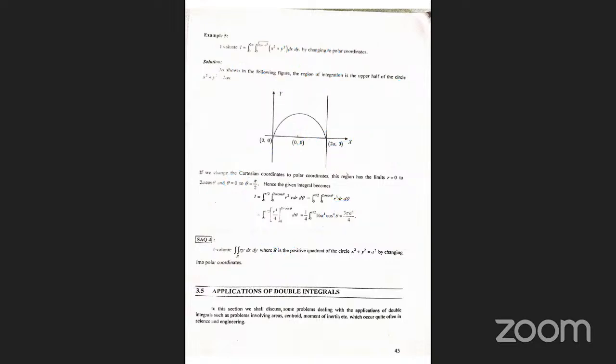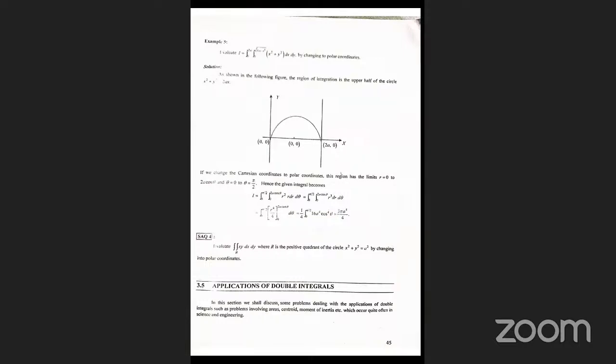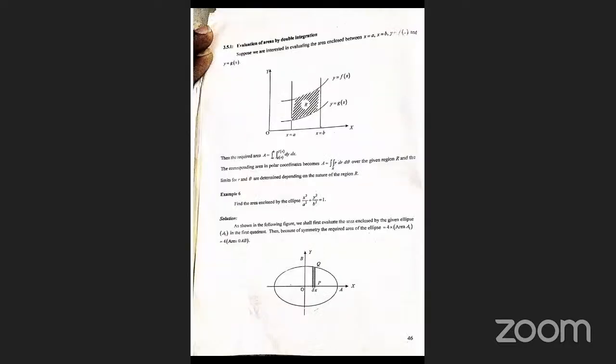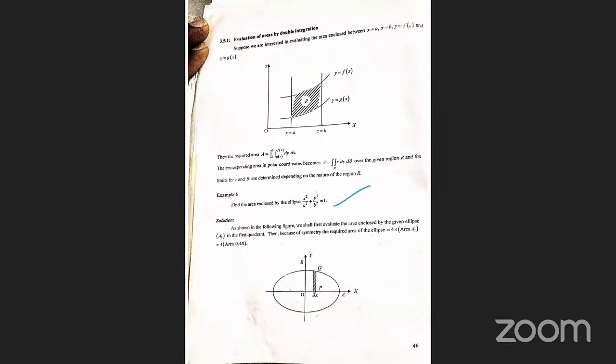Okay? Find the area of the ellipse. Same. Required area is 4 into the area of A1. This is also important. Find the area enclosed by the ellipse. 4 into the area of O A B, this part.